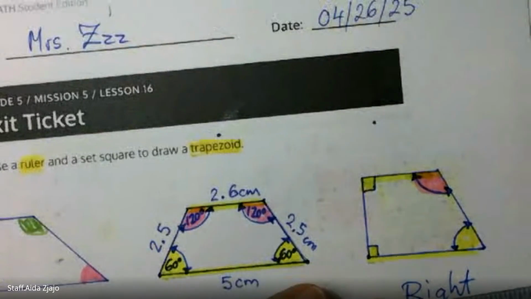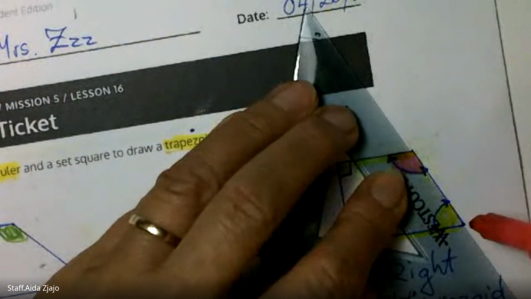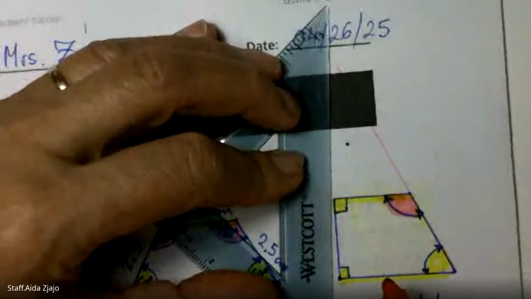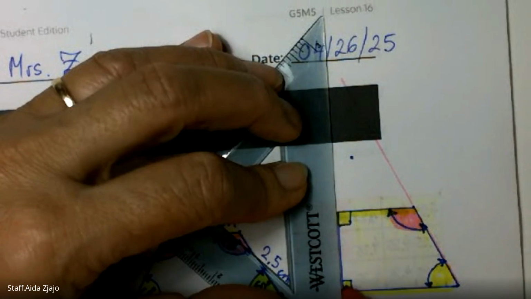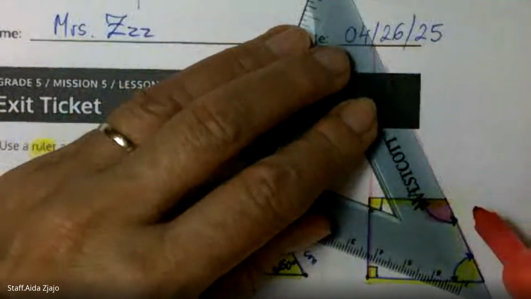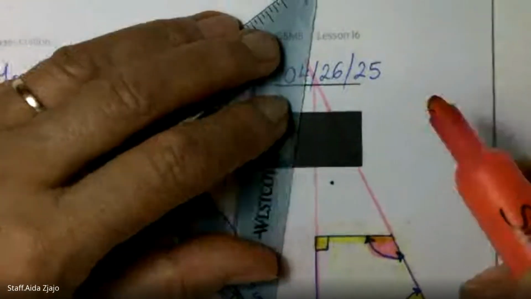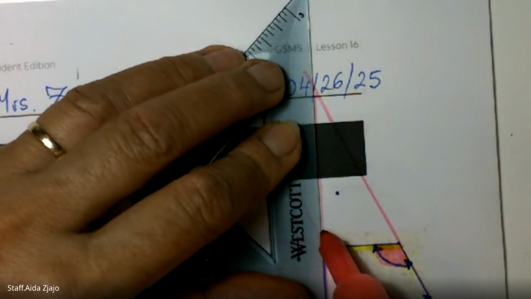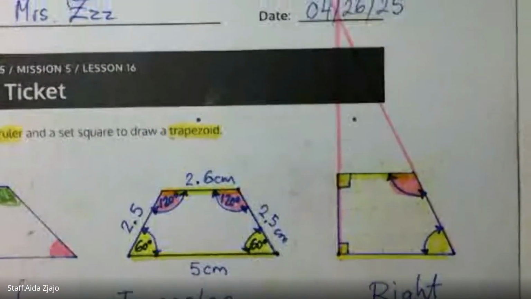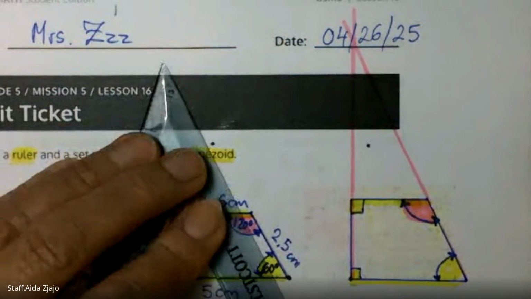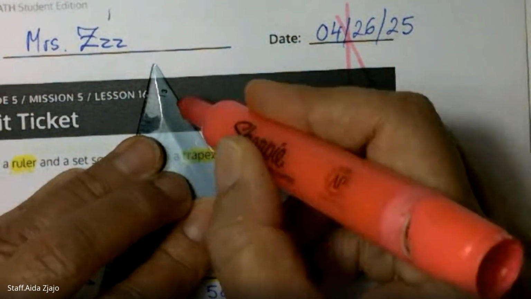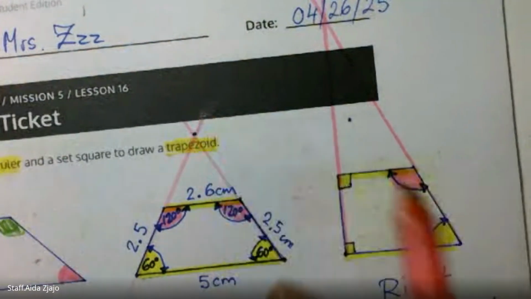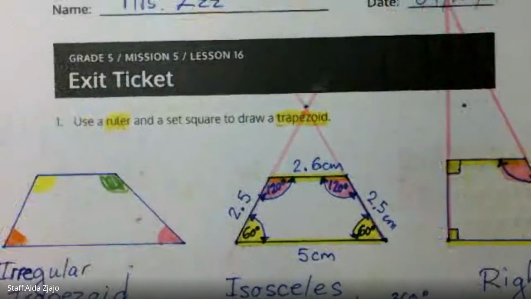And why? Because if you extend line segments that are not parallel, they will eventually intersect. Like right here, they will intersect at this point. And if I do this, they will intersect right there at this point. So they're not parallel.